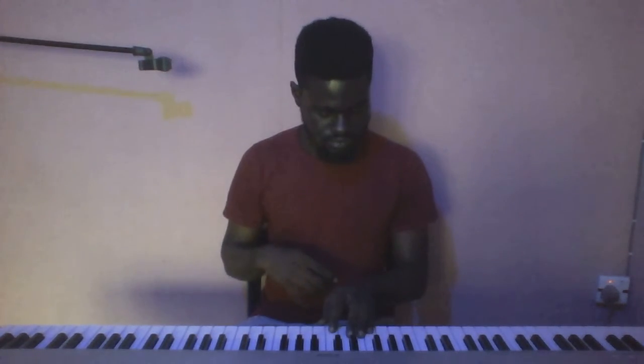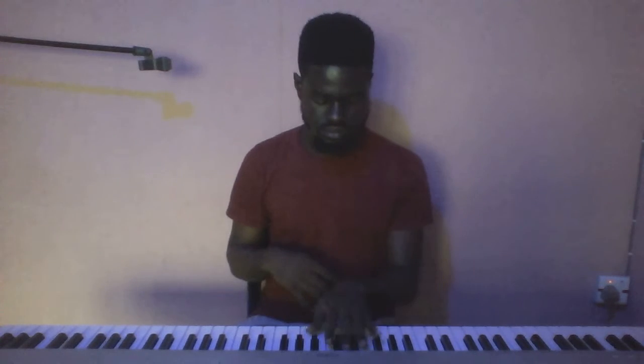Then the flat 7. This is the major flat 7. So we have 6, right? This was 6, major 6th. Then we have major 7. So this is our major 7, or this is our major 7.